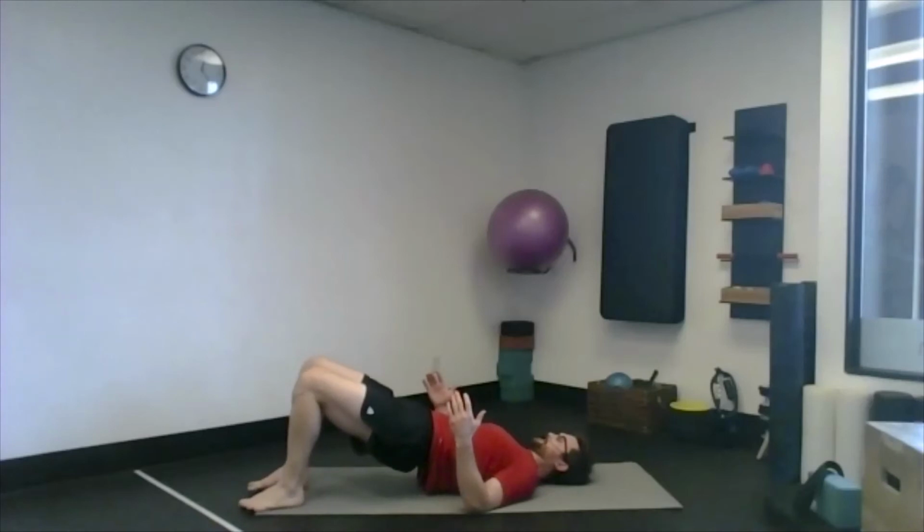As you exhale, straighten that right leg. Take a peek at your thighs. They should still be level. Try and hold.